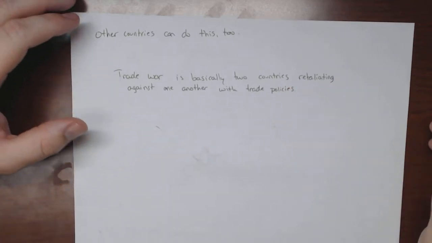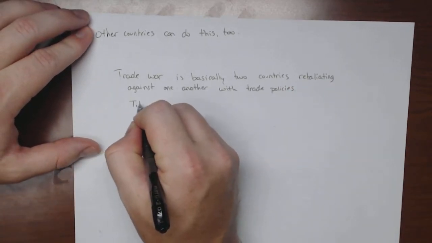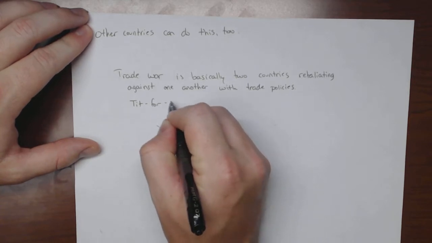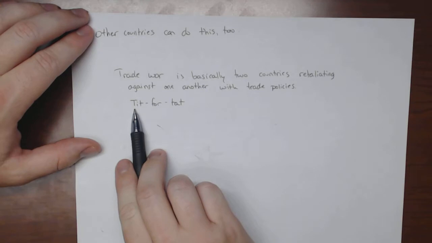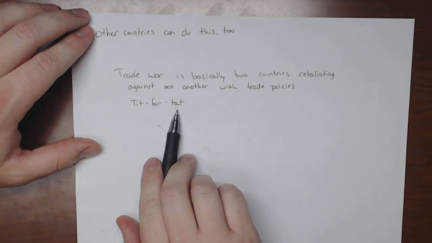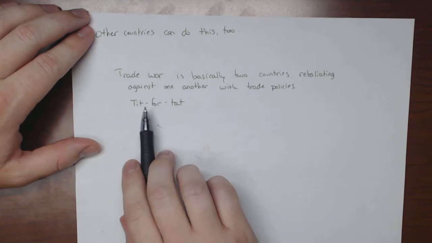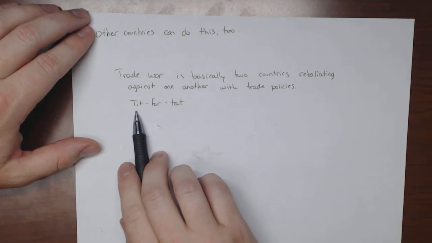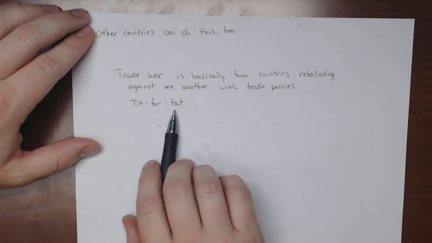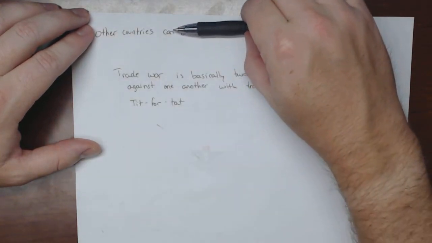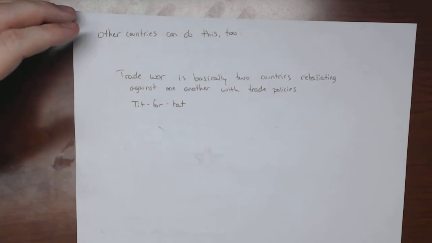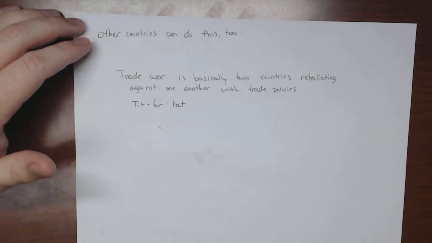Okay, so they're basically playing tit for tat, whereby if the US raises their tariffs, then Canada responds by raising their tariffs, right? And if Canada raises their tariffs, well, we're going to raise our tariffs, and then Canada raises their tariffs again, and it's sort of a gradual increase in the rate of tariff between these two countries, okay?